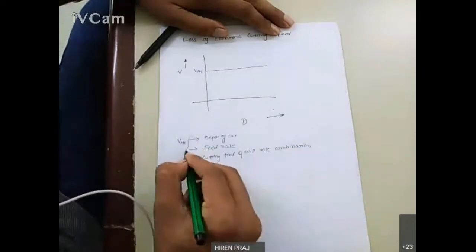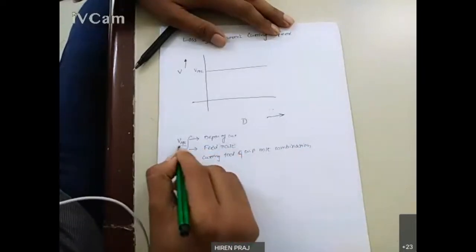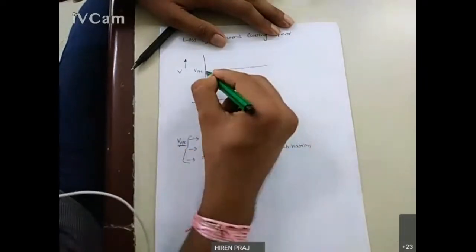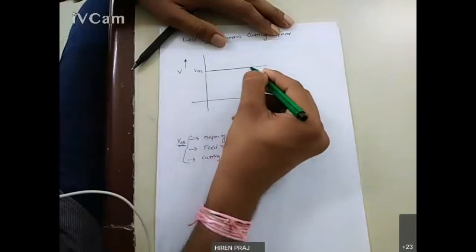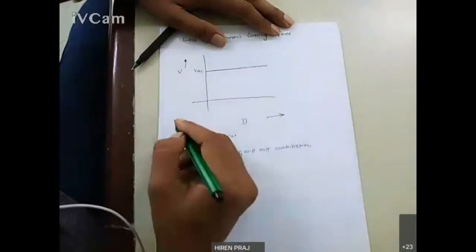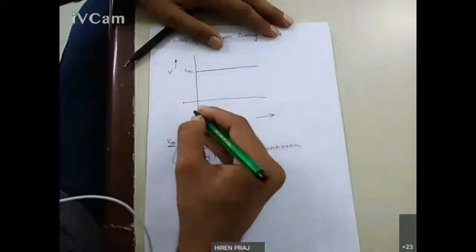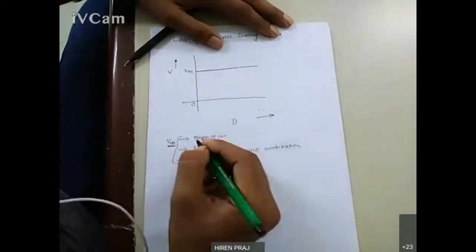Based on these three selections, we have decided what should be the optimum cutting speed, and that optimum cutting speed is represented by a horizontal line. In this direction is the 0th diameter, and in this direction diameter increases.